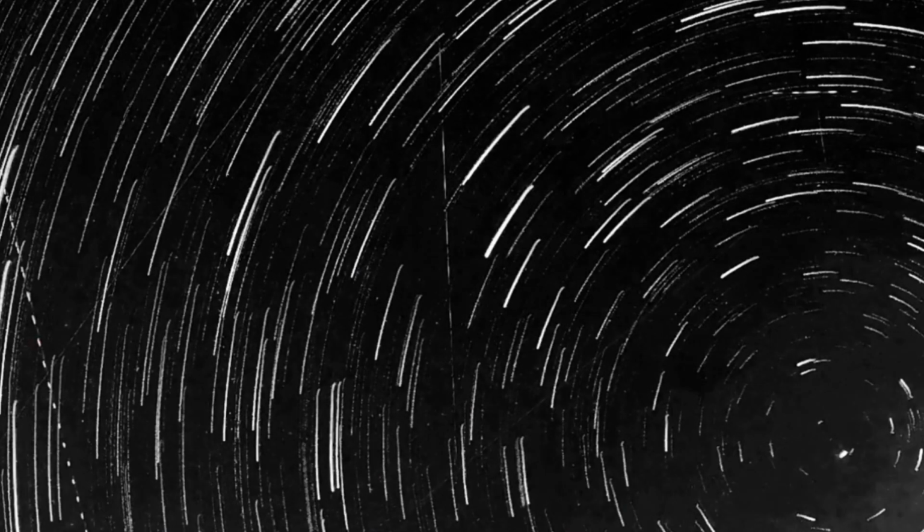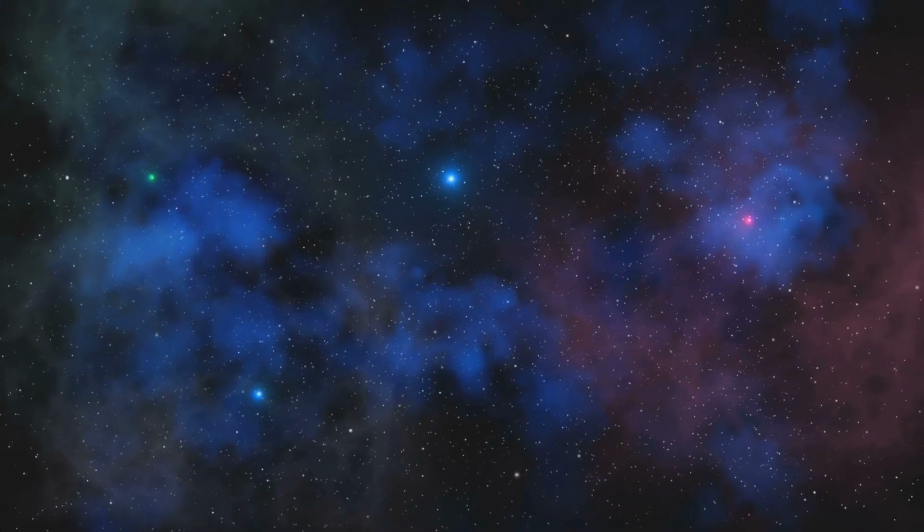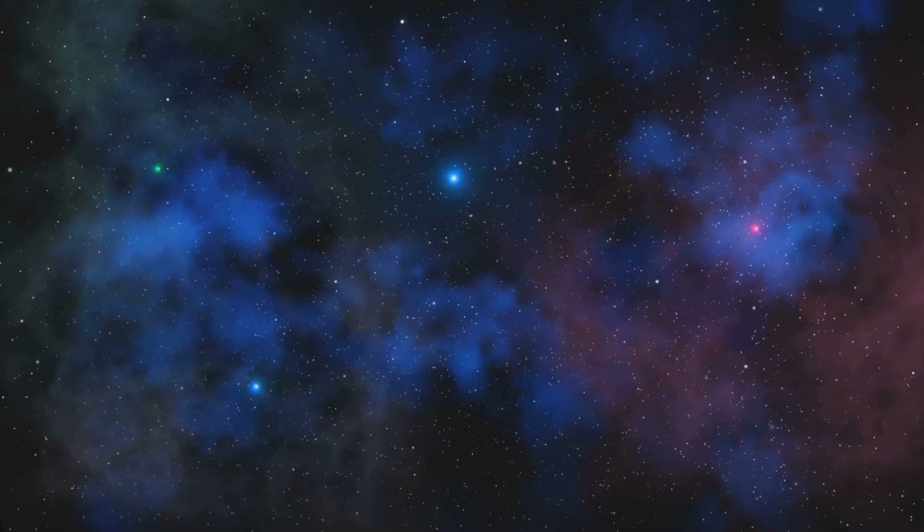Okay, now let's get philosophical for a moment. The black hole information paradox isn't just about physics and equations. It challenges our very understanding of reality itself. It forces us to confront some deep questions about the nature of cause and effect, the flow of time, and the predictability of the universe.